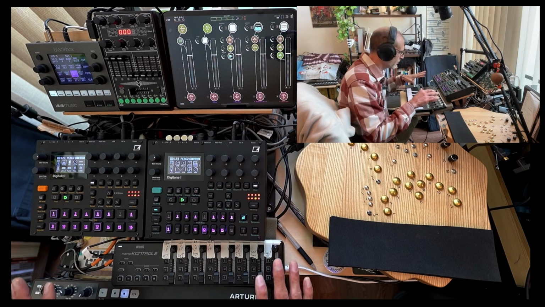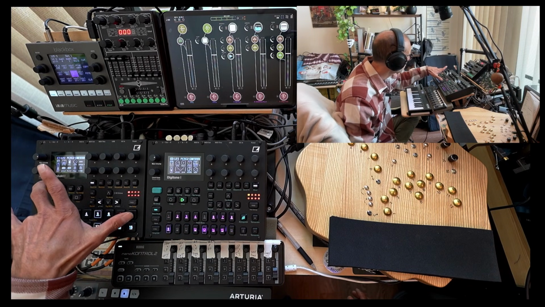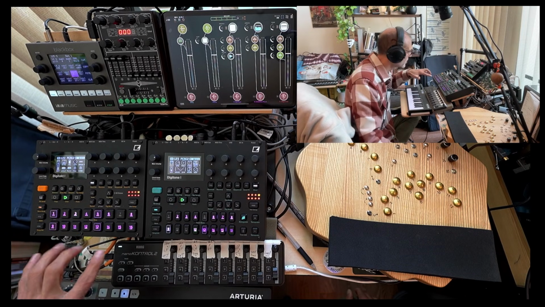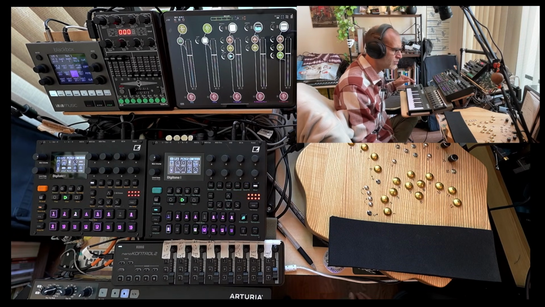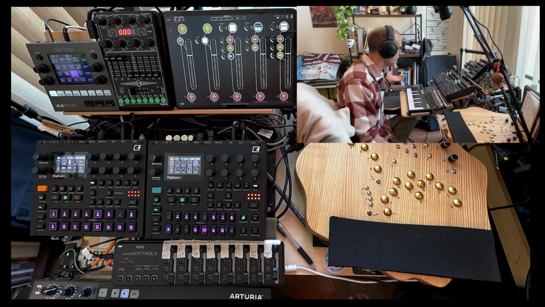This is how I'm going to morph around. I'm just kind of getting lost in what I'm doing. So now we're going to transition to the last pattern in this track, which is going to kind of bring me down and set me up for my next one.